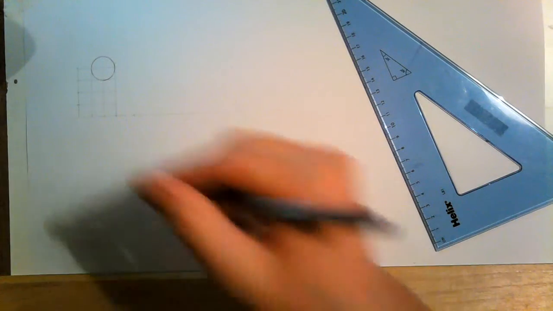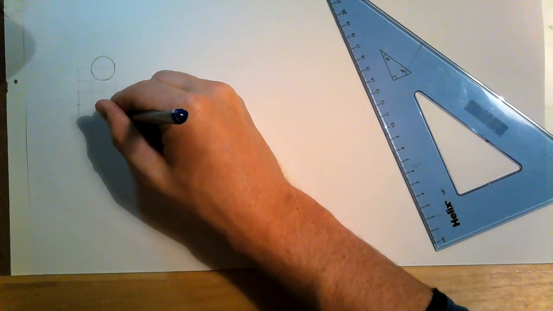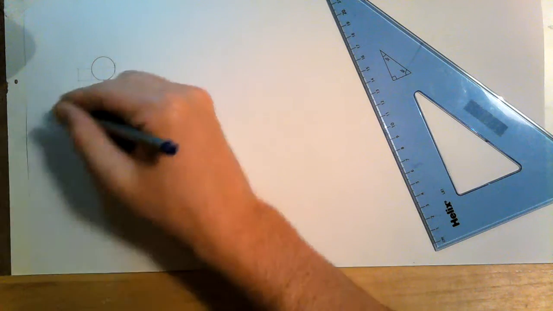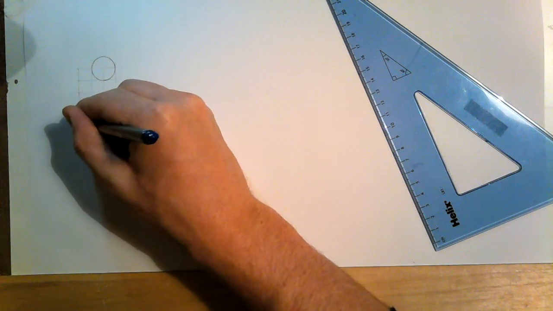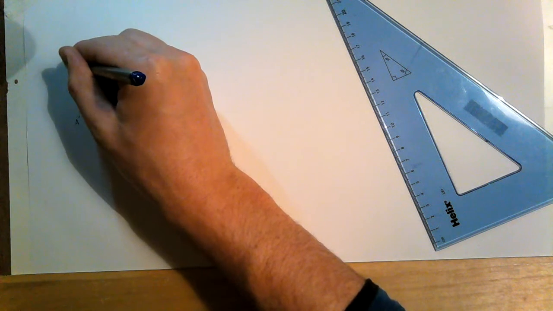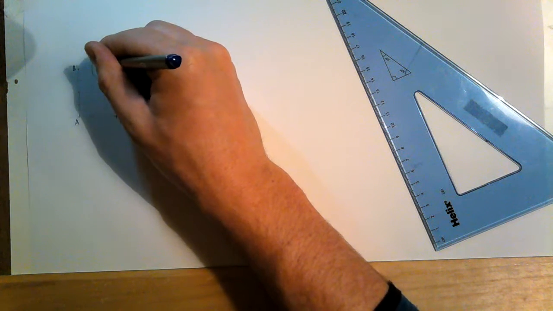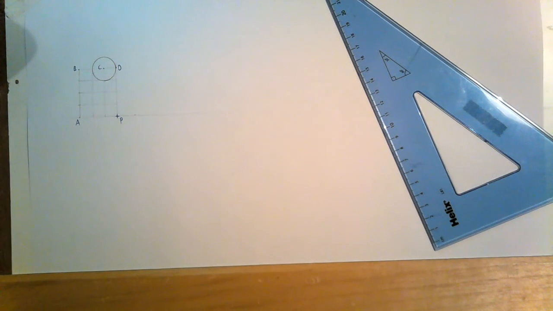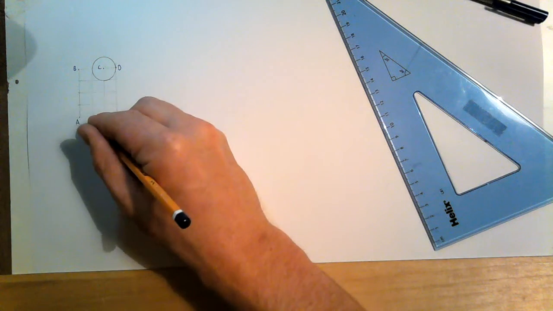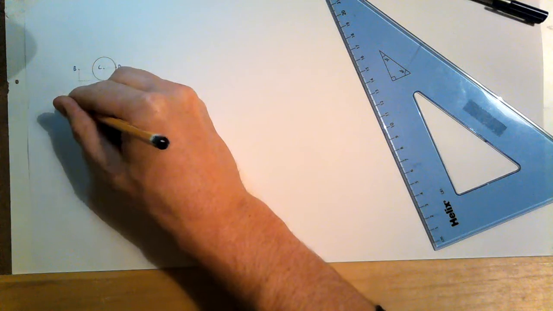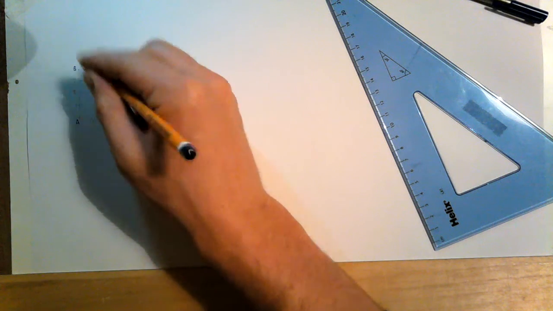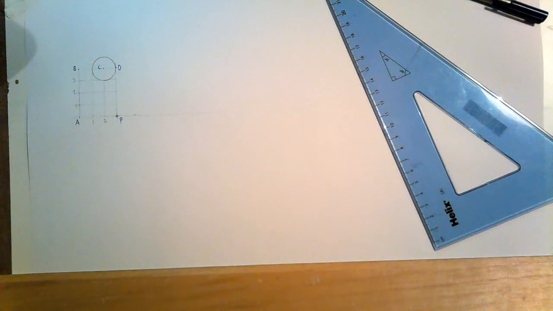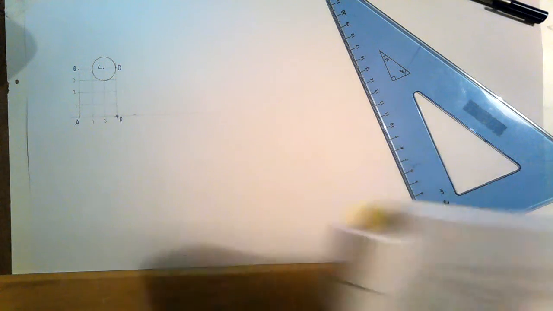Okay, so that's P. Then we label this point A, I'm going to go B, C and D. Also, because it's a grid, I'm going to start from A and go 1, 2, 1, 2, 3, just so it's easy to see what direction my lines are going.